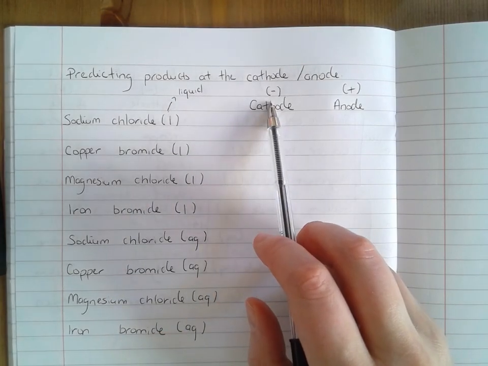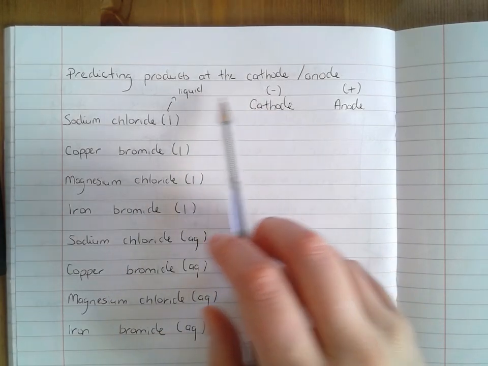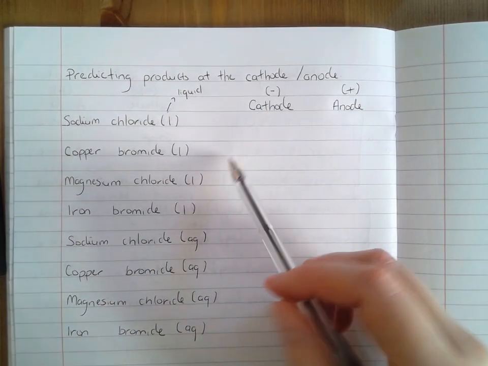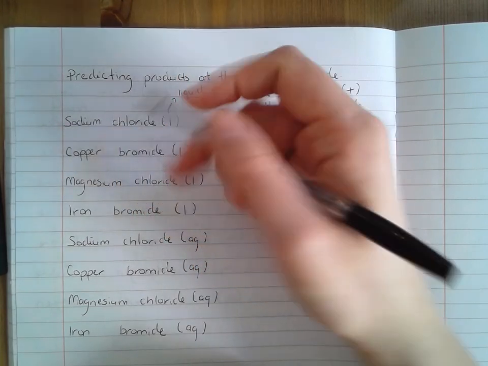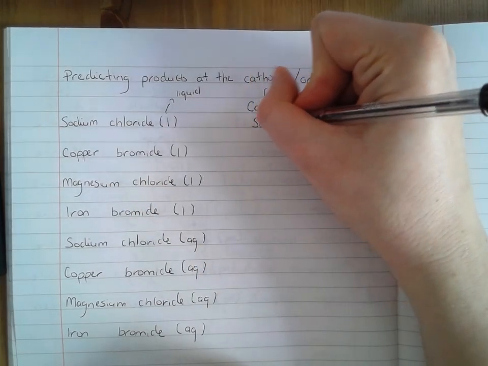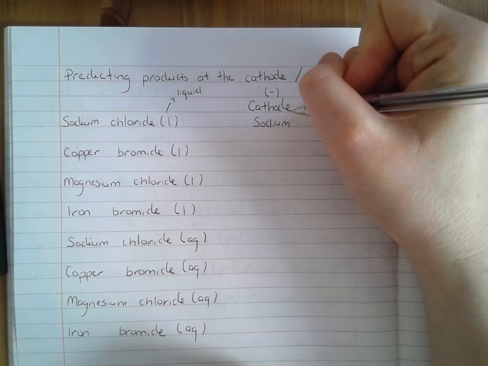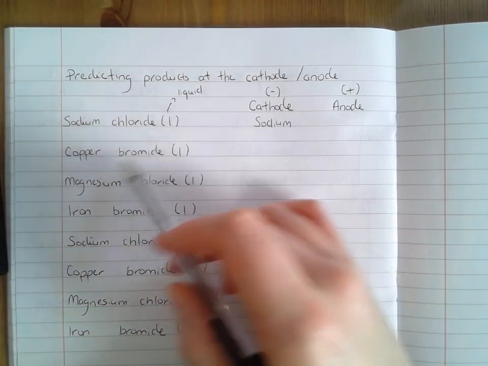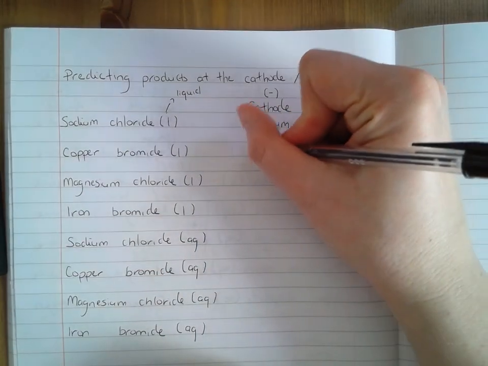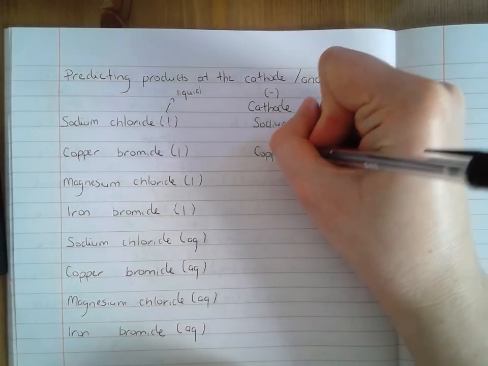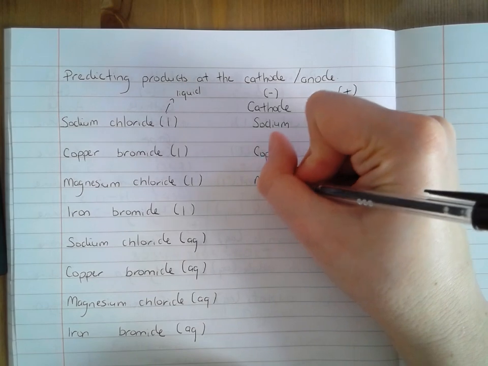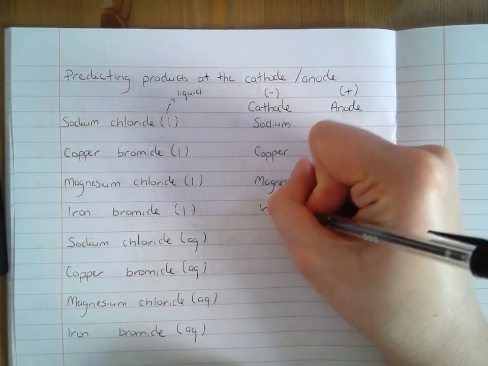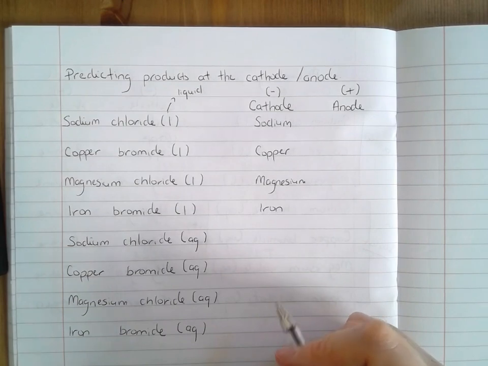At the cathode, which is negatively charged, the metals always form at the cathode. Your metal will always be the first word. It will always form at the cathode. Metals are positively charged. They move to the negative cathode. Copper is my metal. It goes to the cathode. Magnesium is my metal. It goes to the cathode. Iron is my metal. It goes to the cathode.